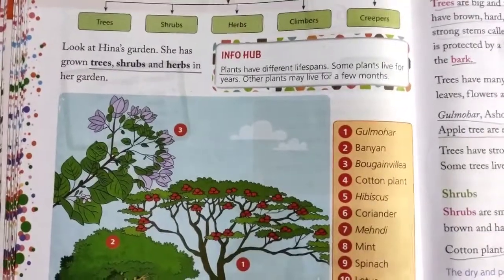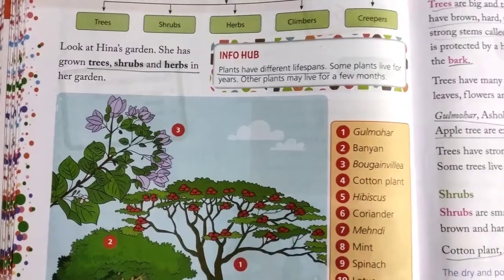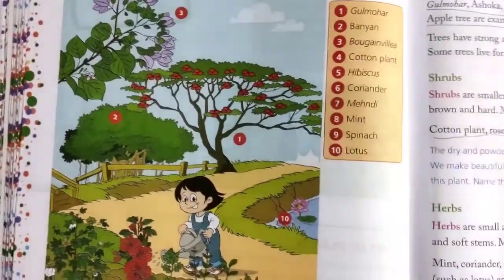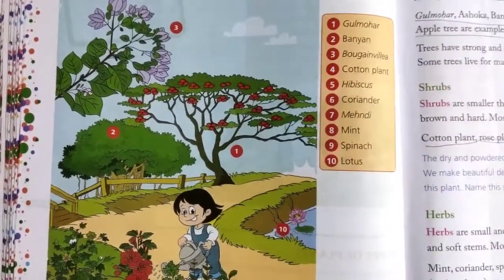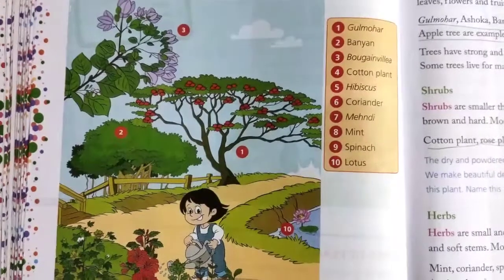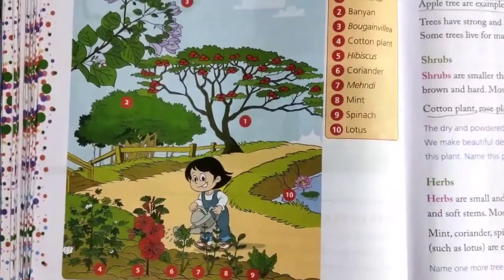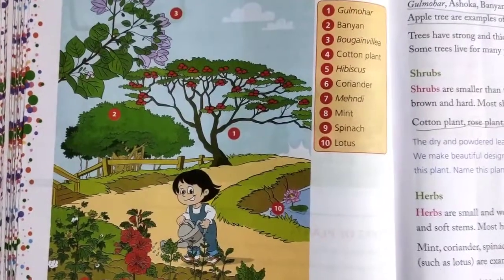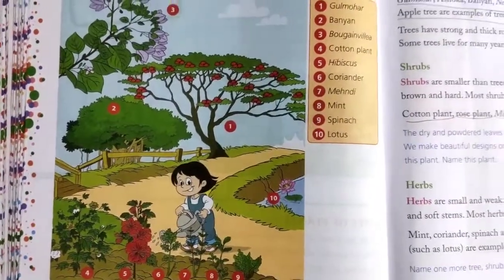You can see here Hina's garden. She has grown trees, shrubs and herbs in her garden. This is the garden of a girl named Hina and she has grown what, students? Three types of plants: trees, shrubs and herbs. As you can see here, numbers are given and the names of the trees and plants are given in the book. Next we will see the types of plants.